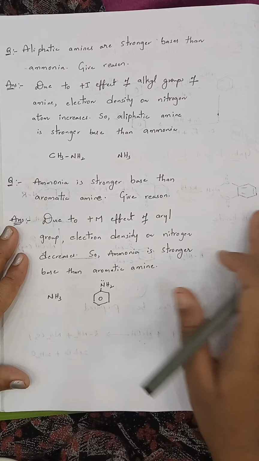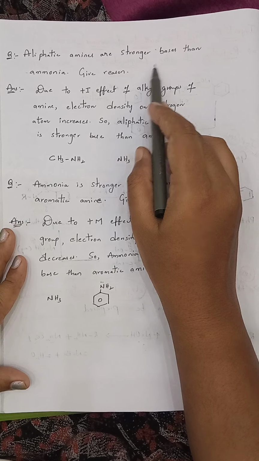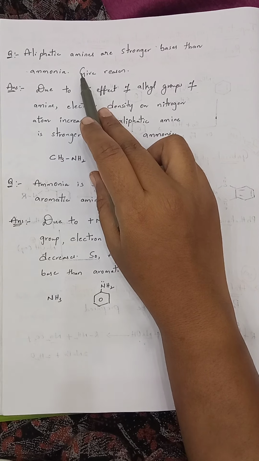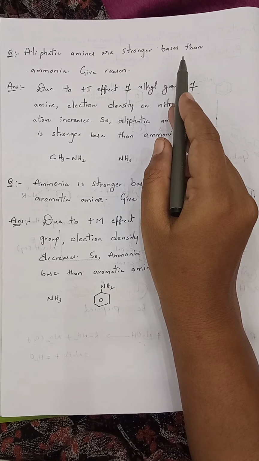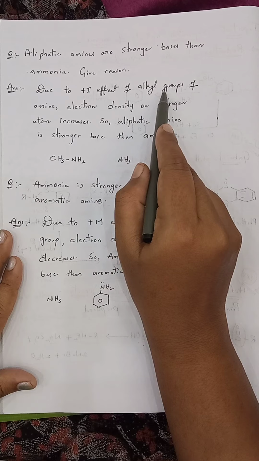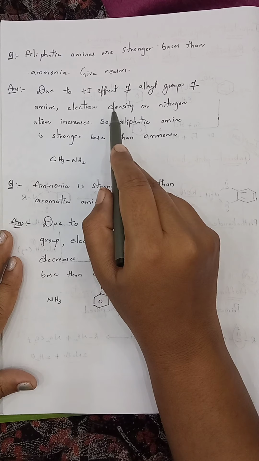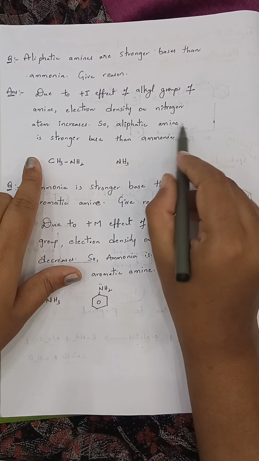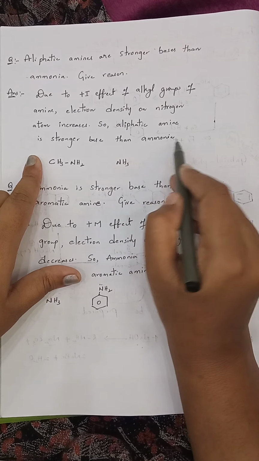Here you can see: aliphatic amines are stronger bases than ammonia. Give reason. This is due to the plus I effect of alkyl groups of amine. Electron density on the nitrogen atom increases. So aliphatic amine is a stronger base than ammonia.